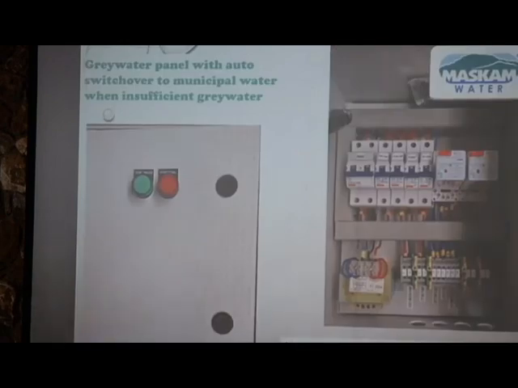A little panel that we've built does your automatic switch over. So here you can have different inputs, your tank water, municipal water, with an automatic switch over. But remember, with automatic switch over, you need to have your RPZ in place as well. So the panel is not the only answer, you need to definitely do that RPZ.